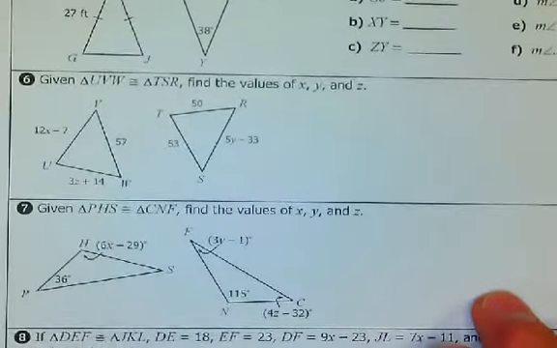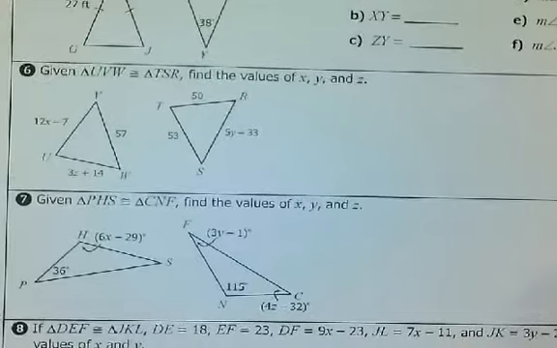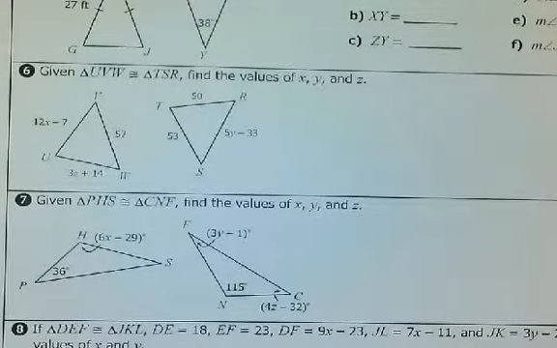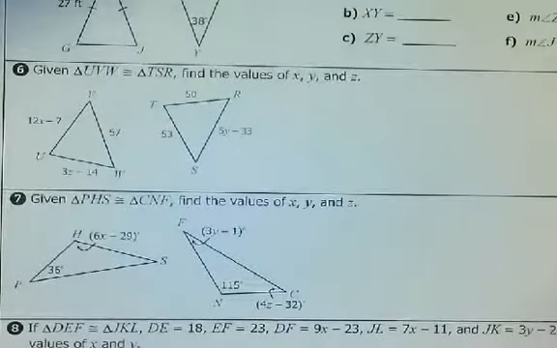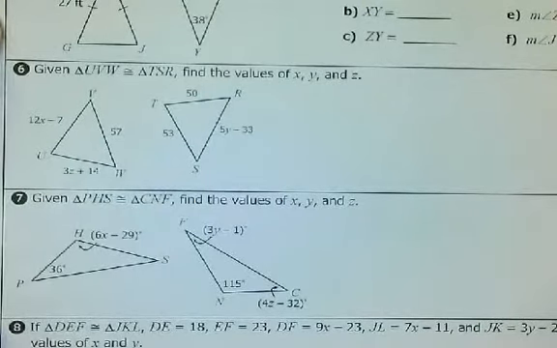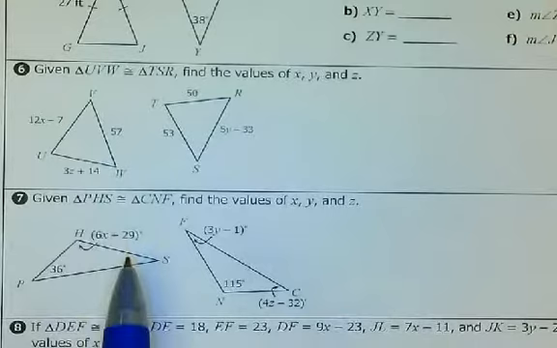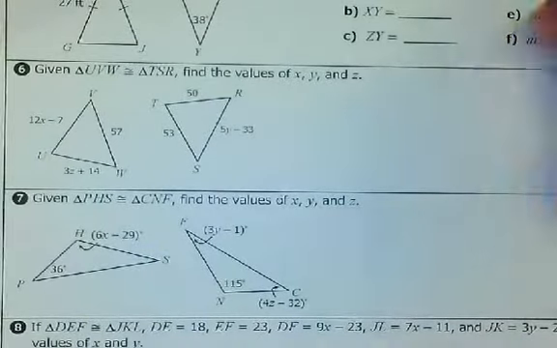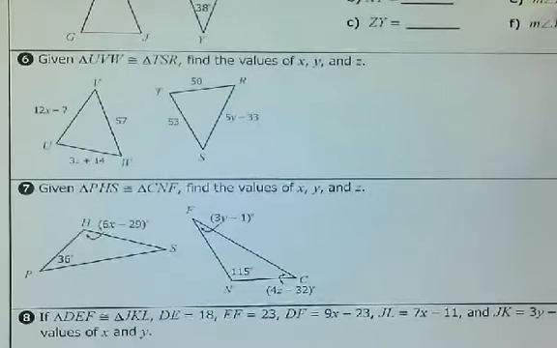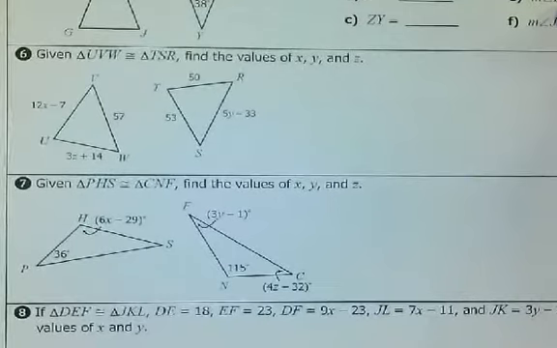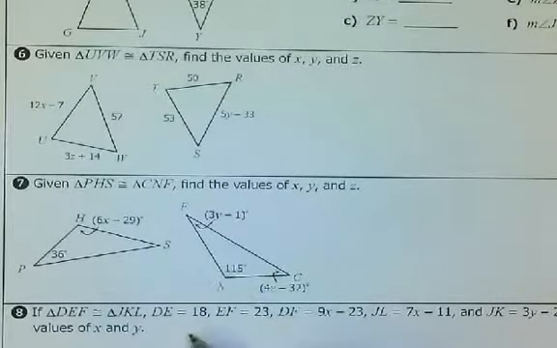Alright. It's going to be the last problem that we do together, and we're going to take a look at number 6. Now the same theory behind 6 can be applied to number 7, so you can use similar steps. The only difference is number 7 deals with angles, number 6 is sides.